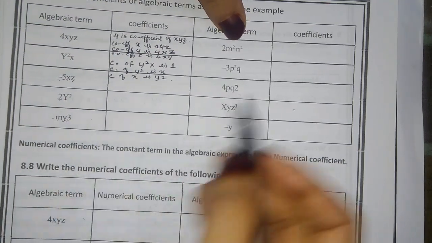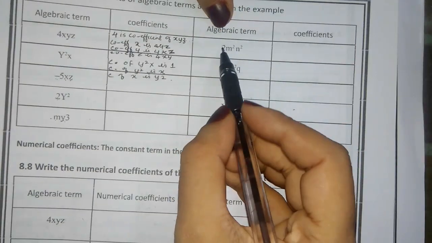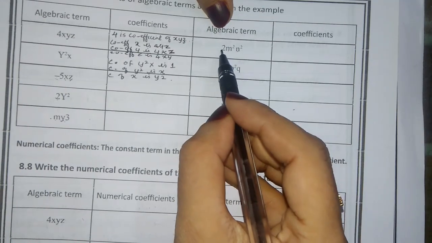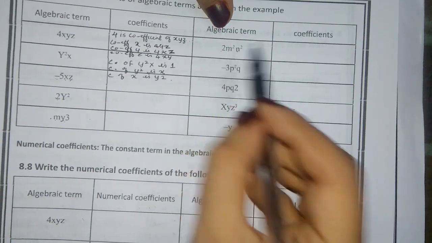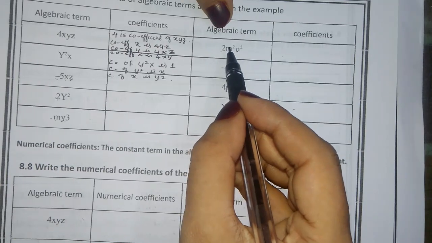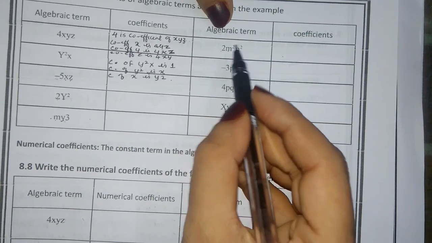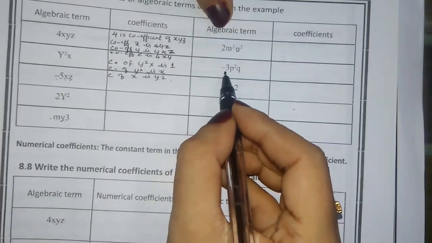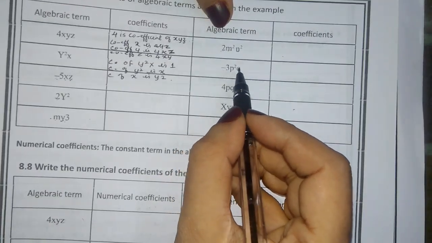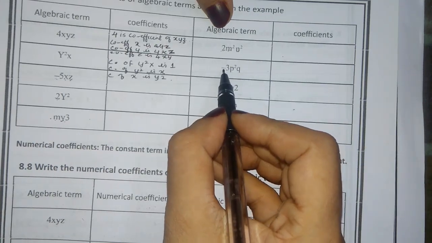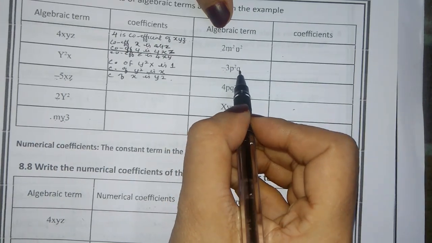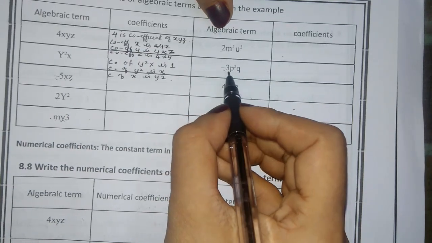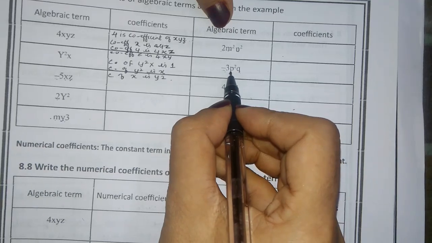Same way here, there is not enough place, so I am reading clearly here. Coefficient of m square n square is 2, coefficient of 2m square n square is 1, coefficient of only m square is 2n square, and coefficient of n square is 2m square. Like that way here, coefficient of minus 3p square q is 1, coefficient of minus 3 is p square q, coefficient of p square is minus 3q, coefficient of q is minus 3p square.